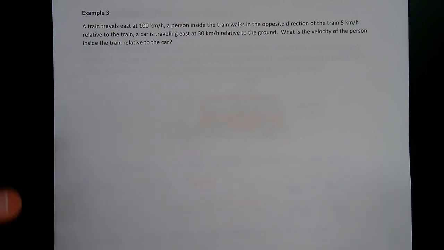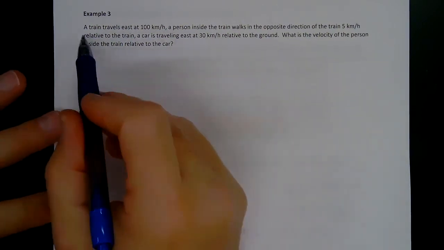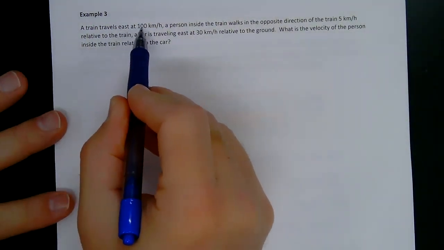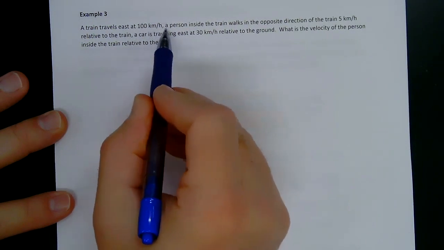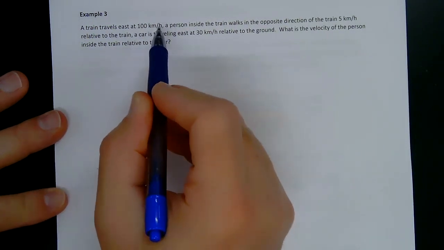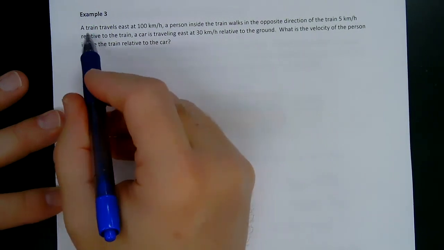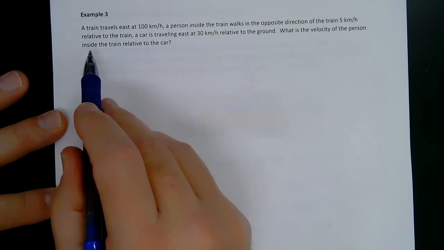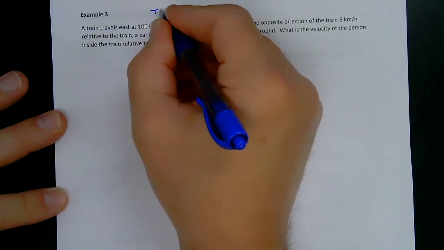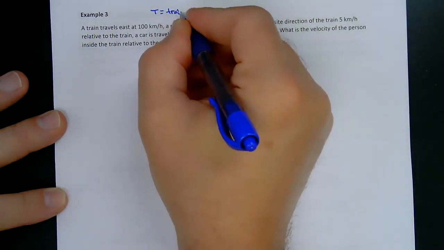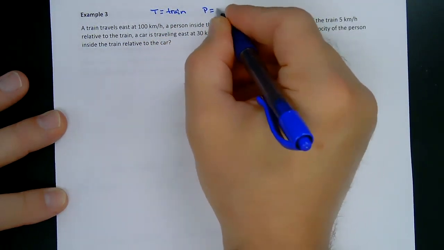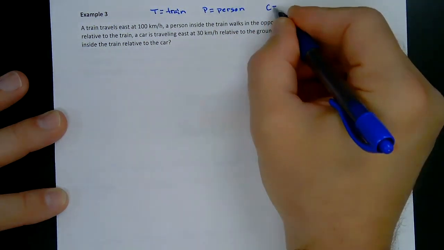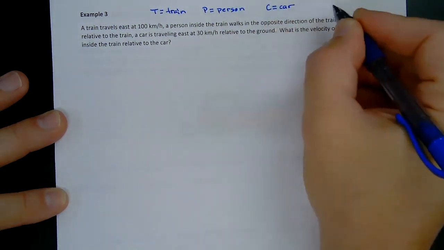All right, so let's start by writing what we know. We know a train travels east, so traveling east is going to cause it to be positive, and that's positive 100 kilometers per hour. And because it's not saying what it's relative to, it's relative to the ground. So let's use T for train, P for person, and C for car. So T is the train, P is the person walking on the train, C is the car, and G is the ground.